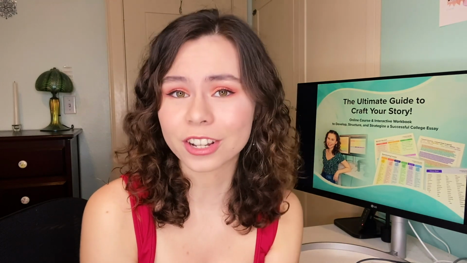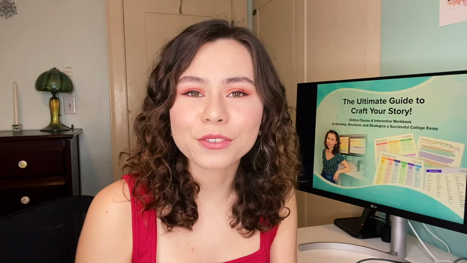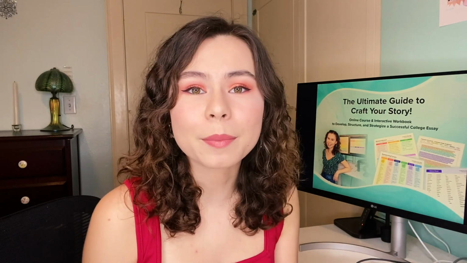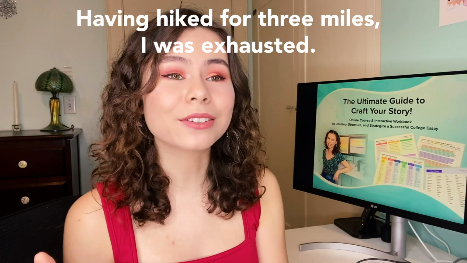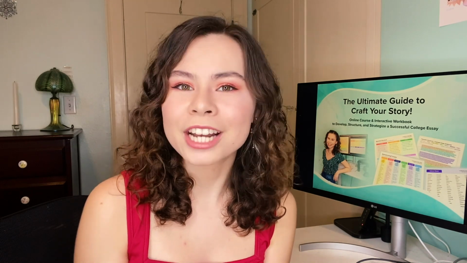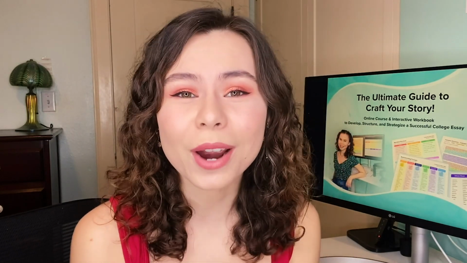Oh, and this next tip is a key mistake I always see in college essays. Modifier errors. What's a modifier? Modifiers are phrases that describe nouns. They're usually placed at the front of a sentence. For example, having hiked for 3 miles, I was exhausted. The having hiked for 3 miles is the modifier. Okay, so what's the problem? The problem is a lot of times students make the mistake of not matching the noun they're talking about with the verb in the modifier. I notice this all the time and it hurts. I want you guys to be writing it correctly.